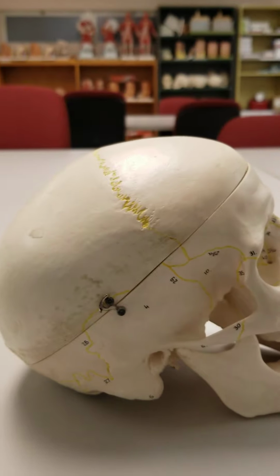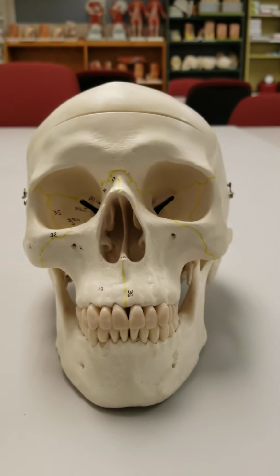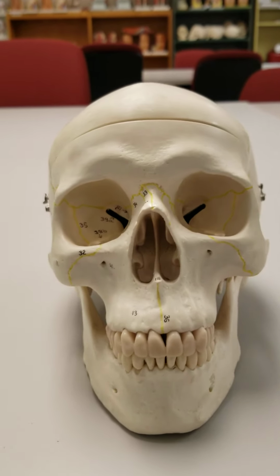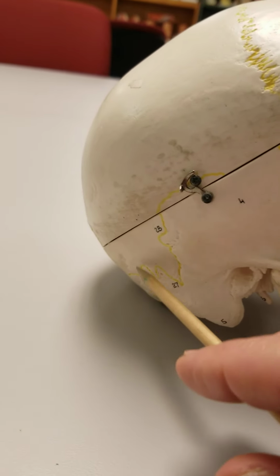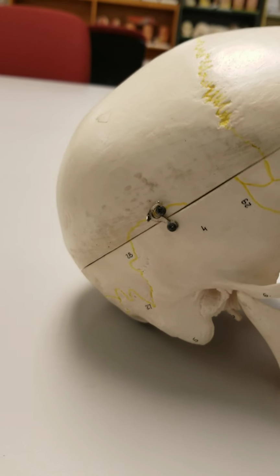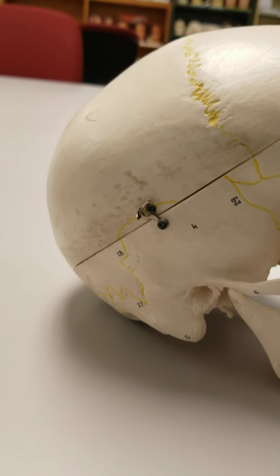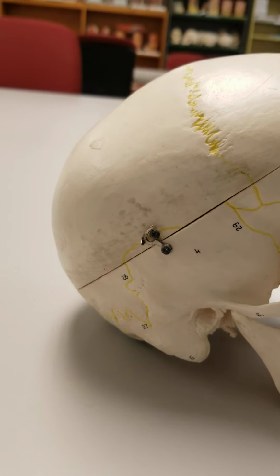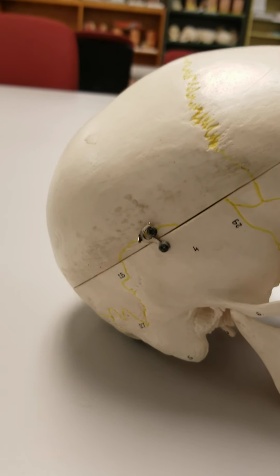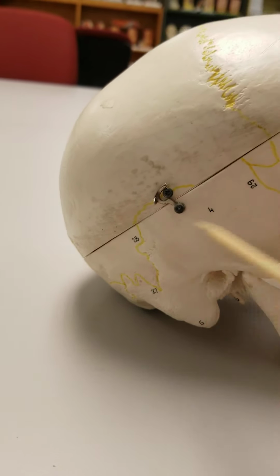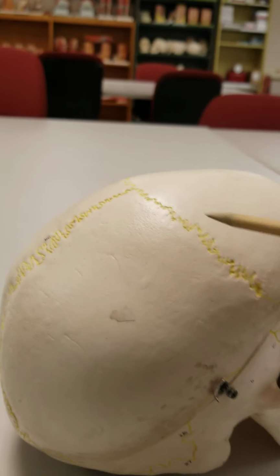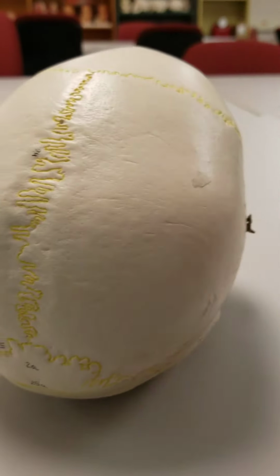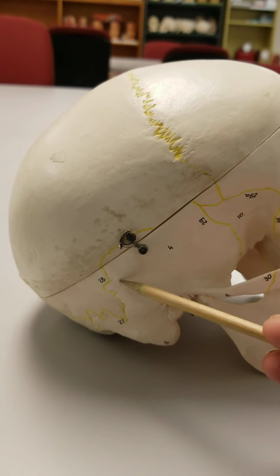And if you remember early on, you learned that squamous means flat. This suture is anything but flat, but it also does look like the basement membrane between the epidermis and the dermis, which is the stratified squamous epithelium. So maybe that's where they get the squamosal suture. But those are the 4 sutures: coronal, sagittal, lamboidal in the back here, and then squamosal.